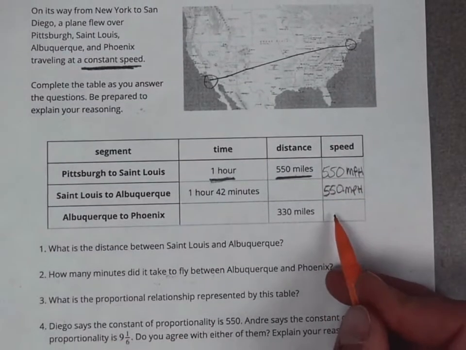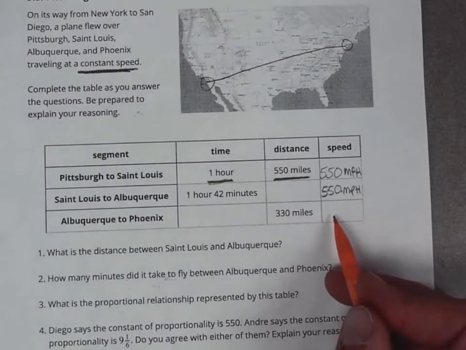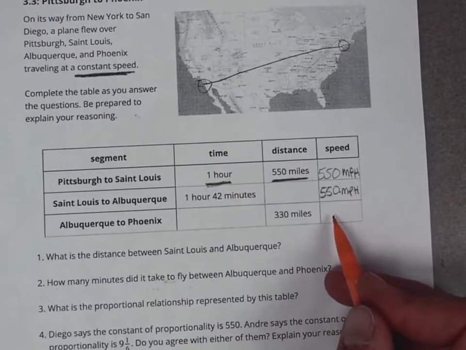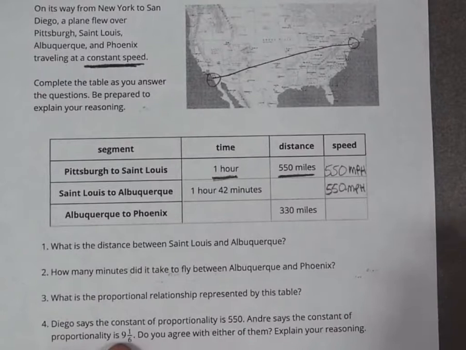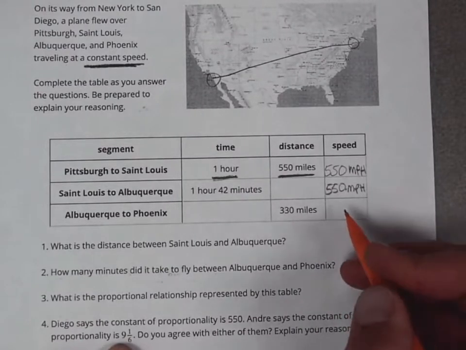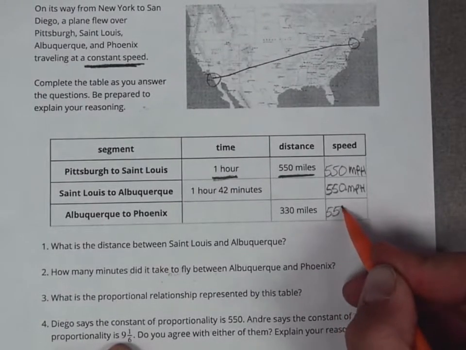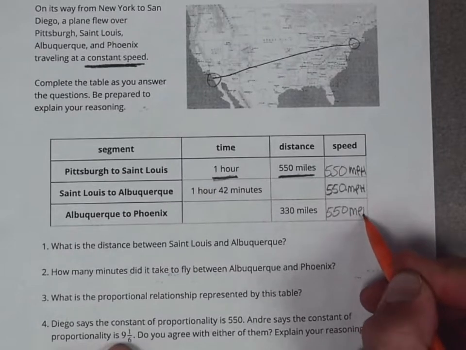Okay, now the speed down here, if it's going from Albuquerque to Phoenix and the speed never changes, then Sienna, what's its speed from Albuquerque to Phoenix? Yeah, 550 miles per hour.